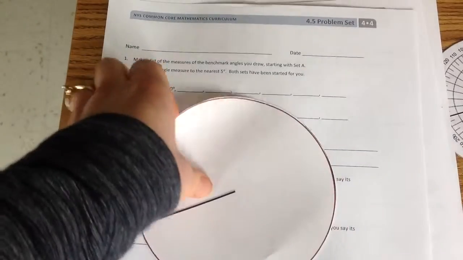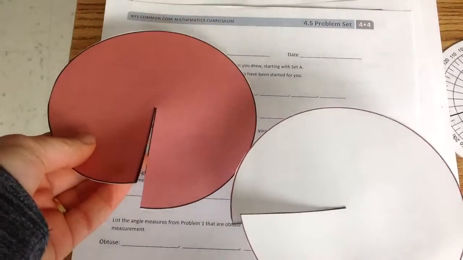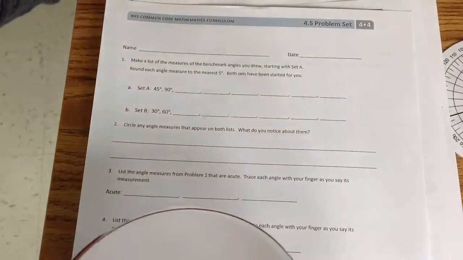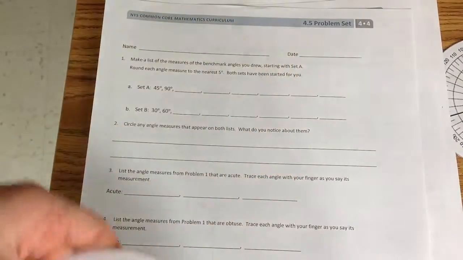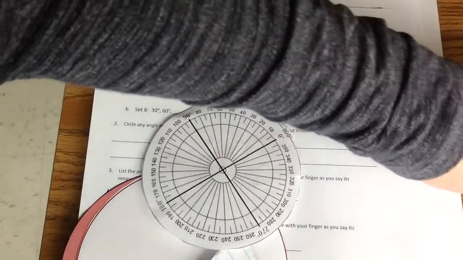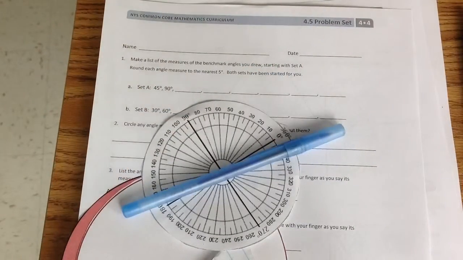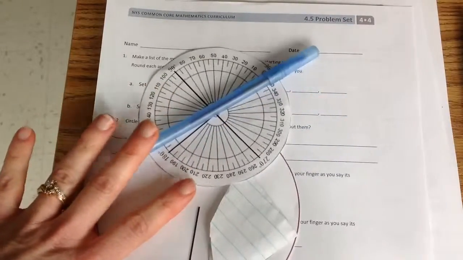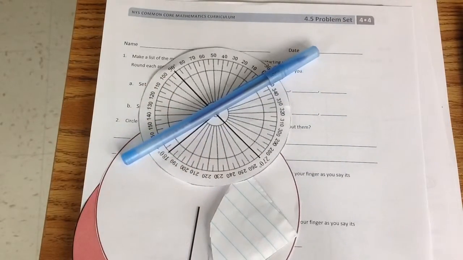The first tool is going to be your red and green circles. You cut out your right angle template, your 4.5 problem set, your protractor, and a writing utensil. So if you don't have those items now, pause and go grab them. If you have them, get ready to start.